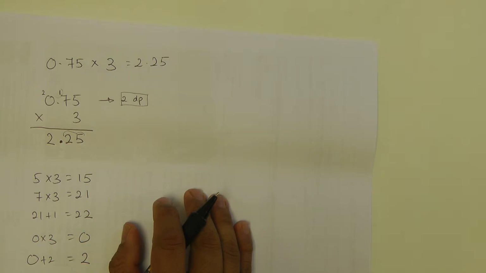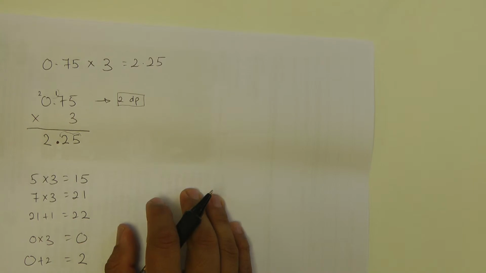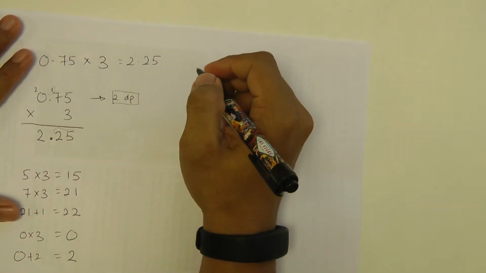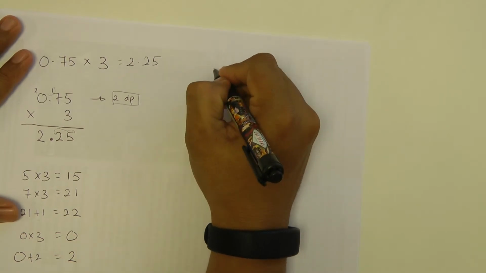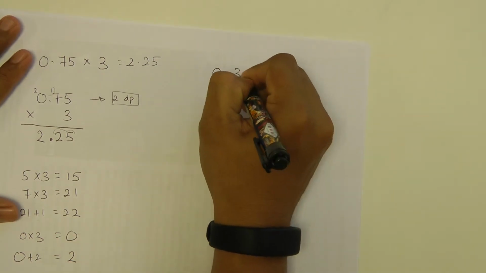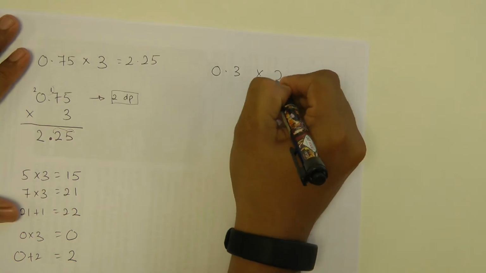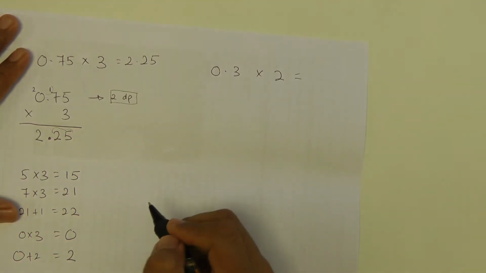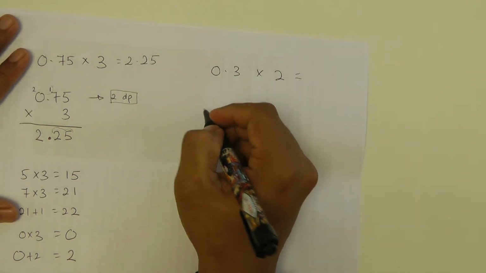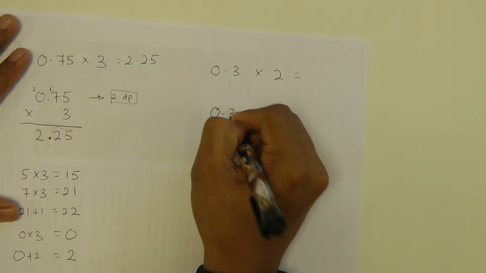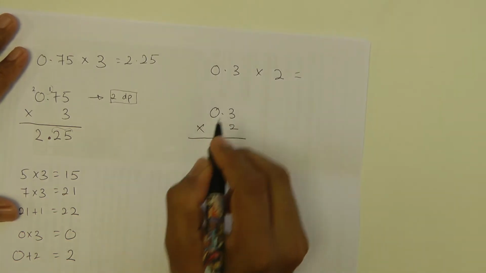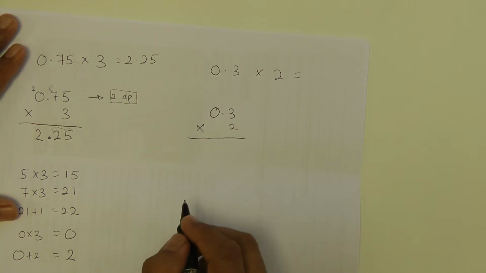Let's try something that's easy and we try to work out as we go along. Okay, let's try with this: 0.3 times 2. Now you tell me what we should do. What's the first step? First step is we need to write this down in the multiplication algorithm together with the decimal point. So what do I do next after this?